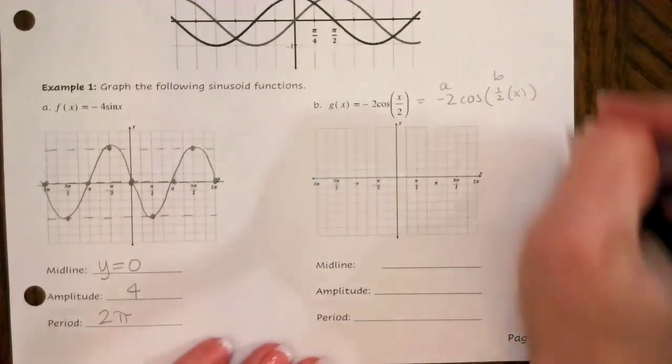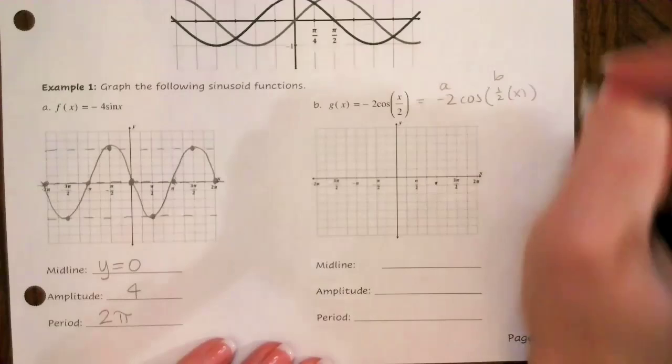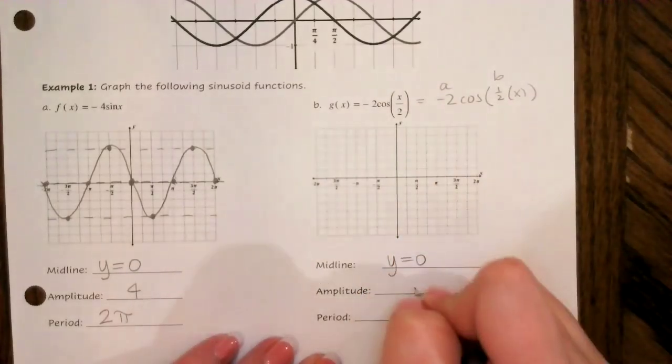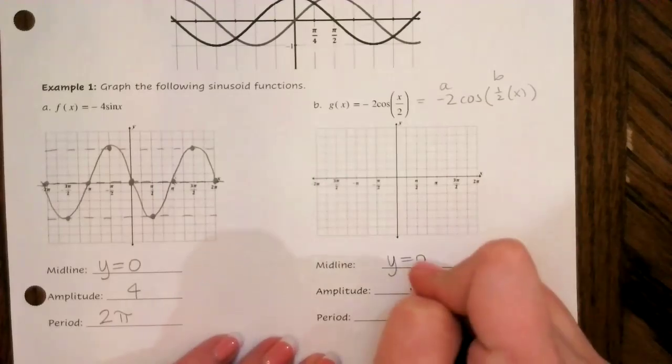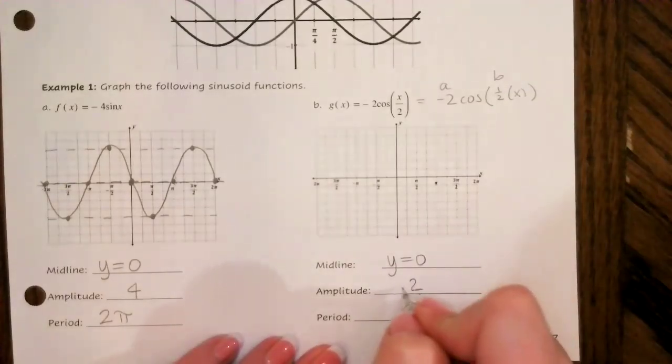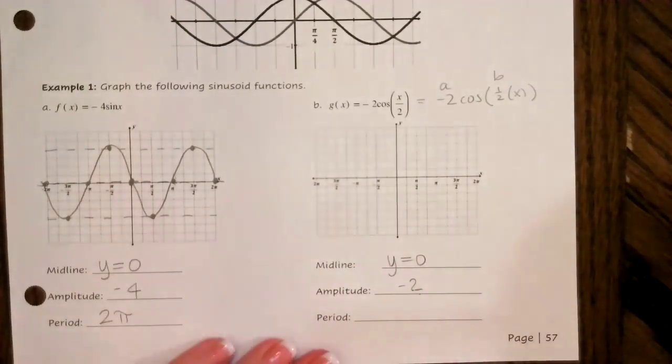All right, so there's still nothing being added. There's no vertical transformation, so my midline is still at y equals 0. My amplitude, we just said, is 2. If you want to include the reflection on there, that would be -2 and -4 there.